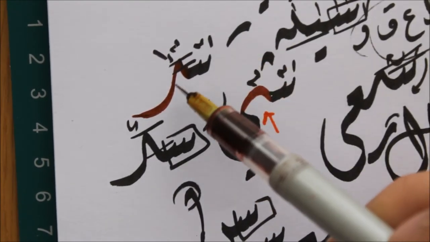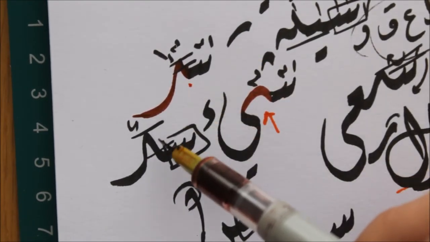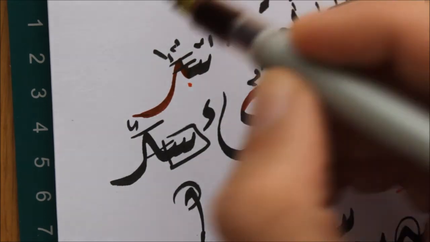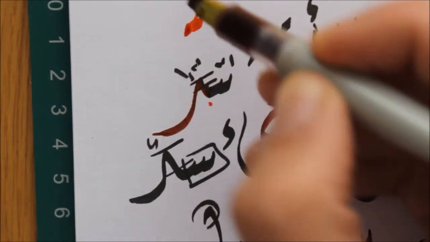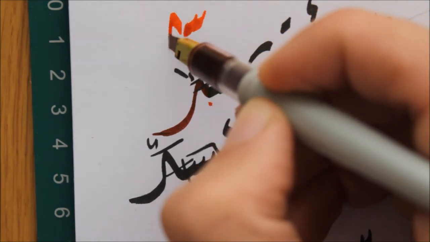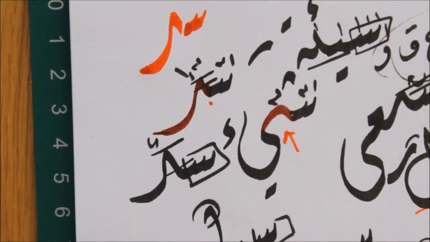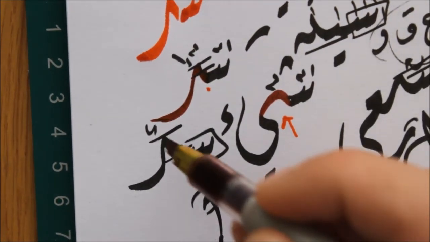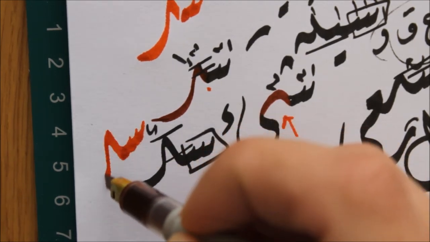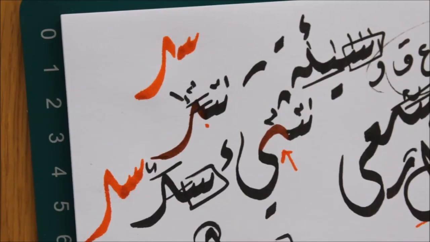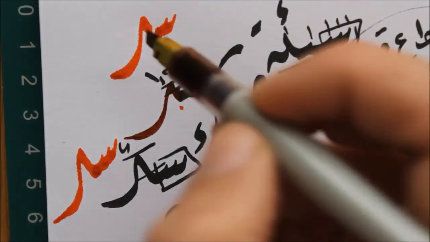Meanwhile, we saw the difference between sir and sad. Sir, we do 1, 2, up, then ra. Sad, on the other hand, we do 1, 2, 3, then we go quite far up, then we go down with a dal. Just to make sure that we know the difference.